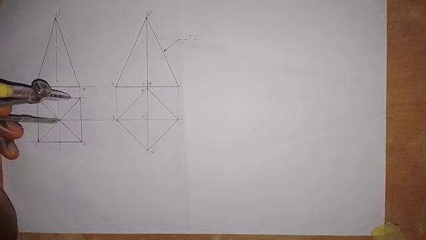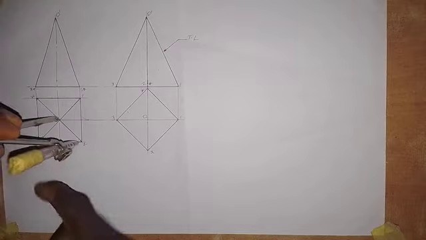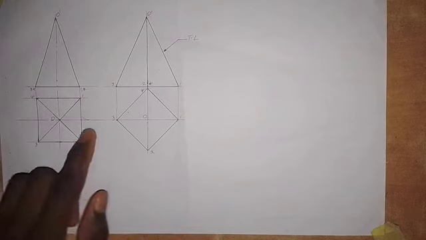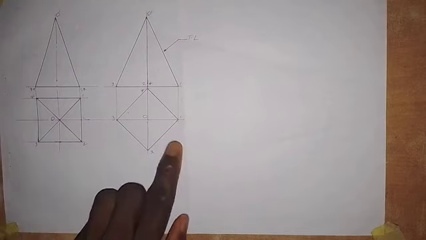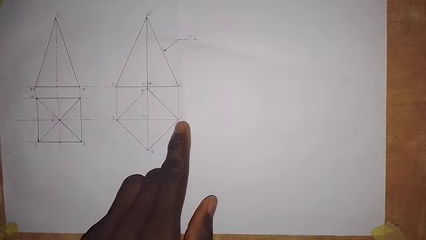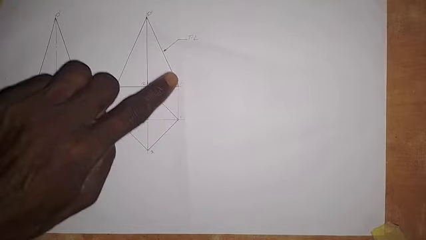To find the true length of the pyramid, so that we can develop its surface, this is how you have to go about it. We take our compass and put the pinpoint at this point O, which is the midpoint of the square, and extend to this point 2 on the square. We want to bring this corner to this horizontal line. It is because this corner is placed on the horizontal line that this line becomes the true length of the pyramid.